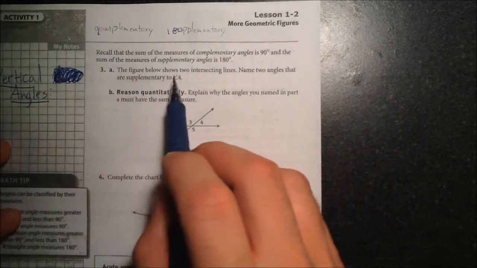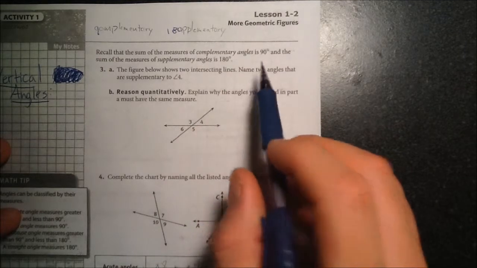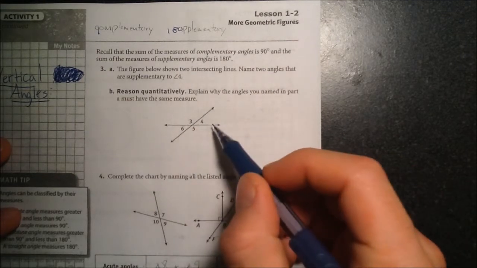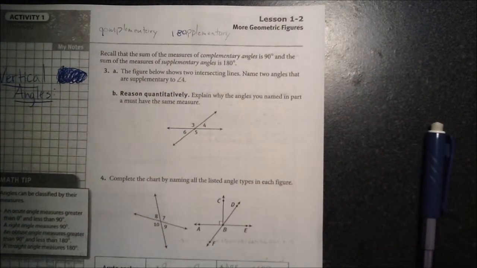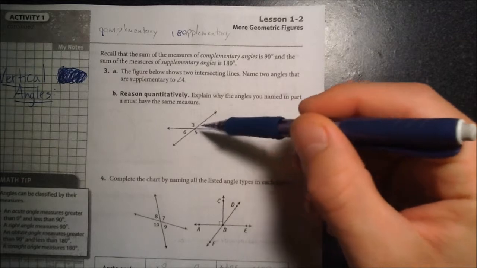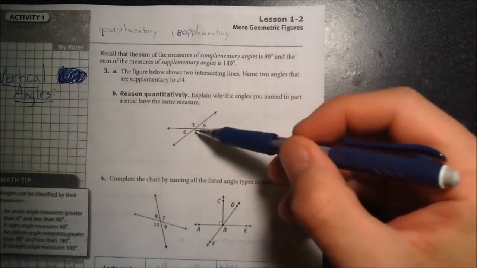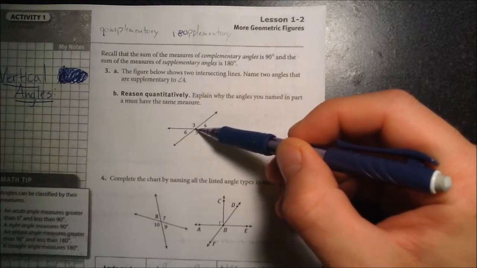Item 3 says, the figure below shows two intersecting lines. So this is the diagram they're talking about. Whenever you have two intersecting lines, they intersect at exactly 1 point. You did that in Algebra 1. This should not be a foreign concept. When you did systems of equations and solved them by substitution, elimination, or graphing, we know that if two lines are non-parallel, they'll intersect at exactly 1 point.